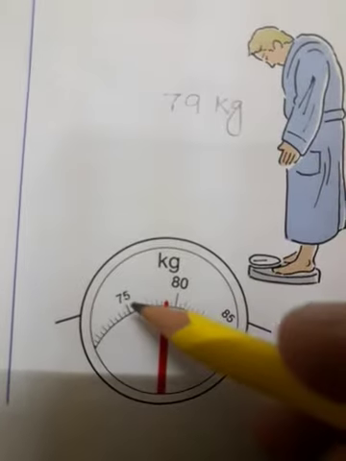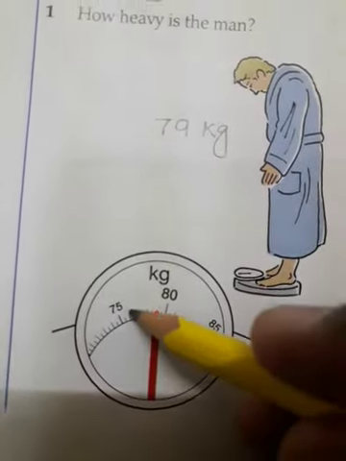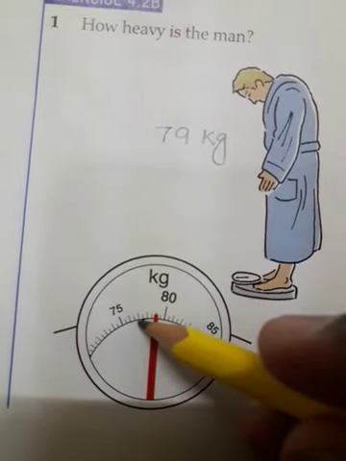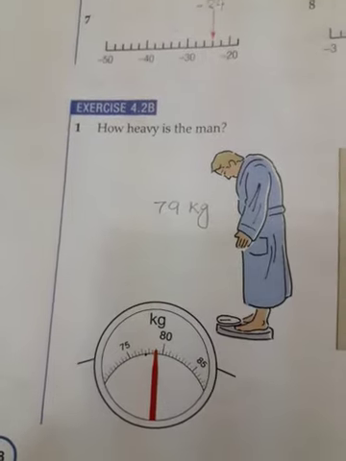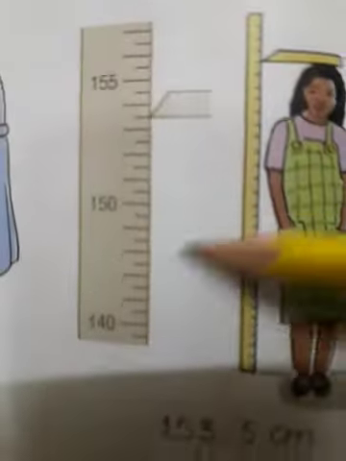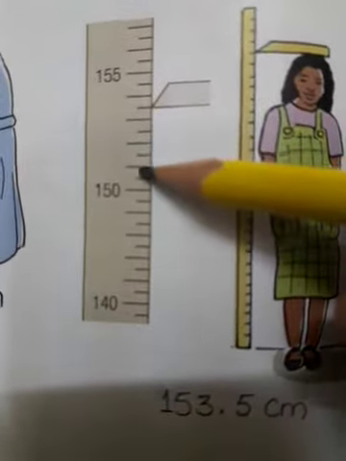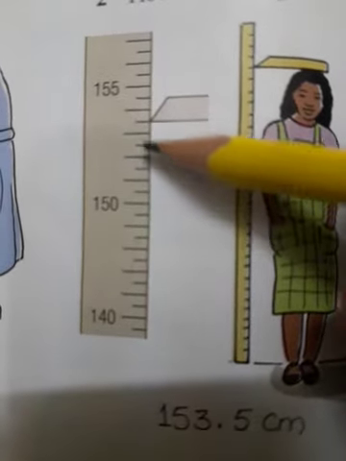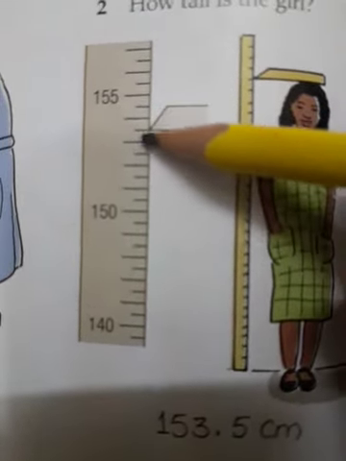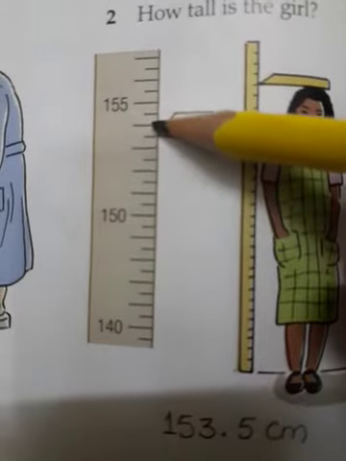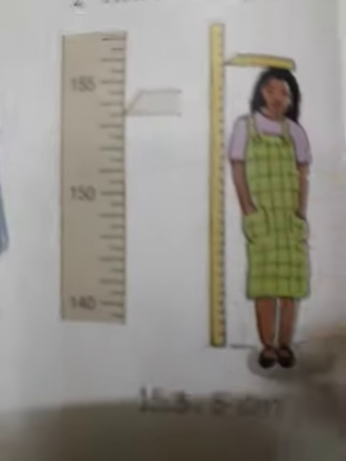Now look at this person. If you look at this one properly, 75, this big line is 1. So 76, 77, 78, 79. So 79 kilogram, because this is the weight of the person, and this is the height. If you look here, 150, this is 151, the big line is 1, 152, 153, 154, 155. So this is 153. Between 153 and 154, how much? 153.5. It is in centimeters.